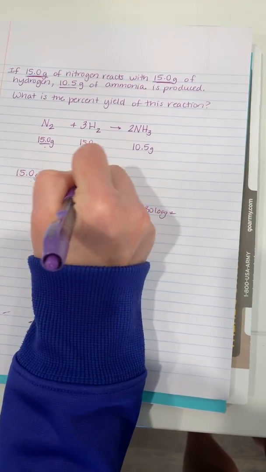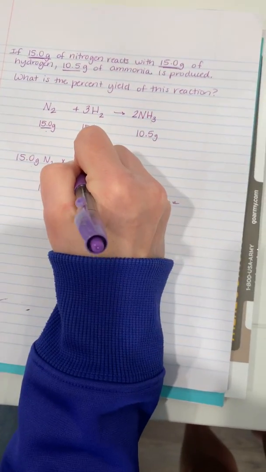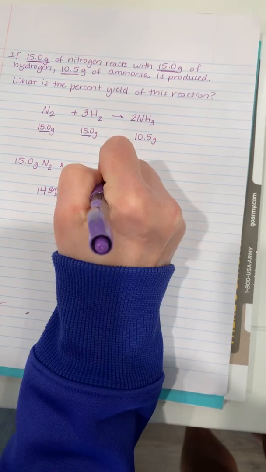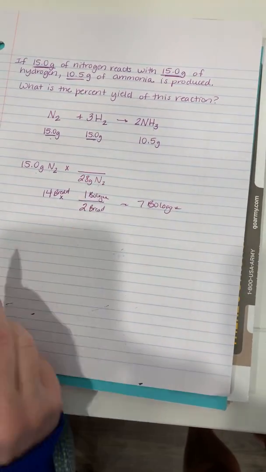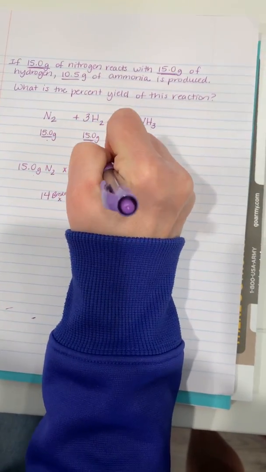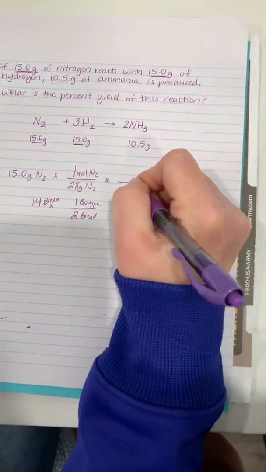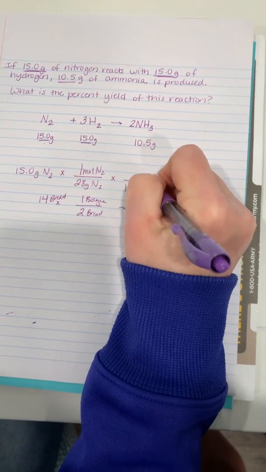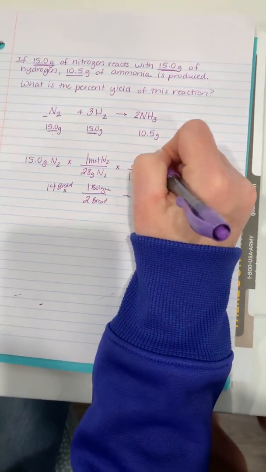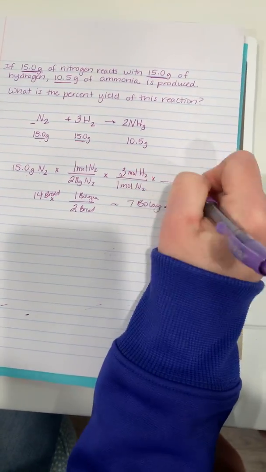So I'm going to set this up. I need to get to moles, so I'm going to do 28 grams of nitrogen on the bottom. N2, so 14 times 2, is 1 mole of nitrogen. Then I'm going to use my ratio, so I'm going to go up to my equation. I want to get rid of nitrogen, so I'm going to put 1 mole of nitrogen on the bottom. That's this guy. And I'm going to put 3 moles of H2 on top. And then last thing, I want to go back to grams.